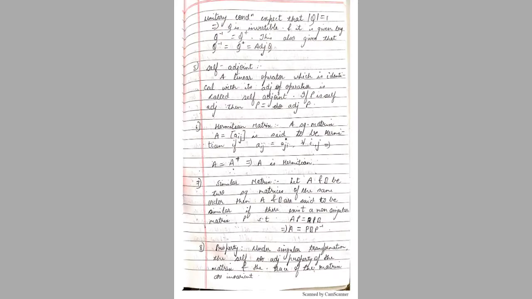So the next concept is the self-adjoint matrix. So what is a self-adjoint matrix? A self-adjoint matrix is a linear operator. Suppose we have a matrix P. If I take the adjoint of the matrix and both matrices are the same, then the matrix P is said to be a self-adjoint matrix.